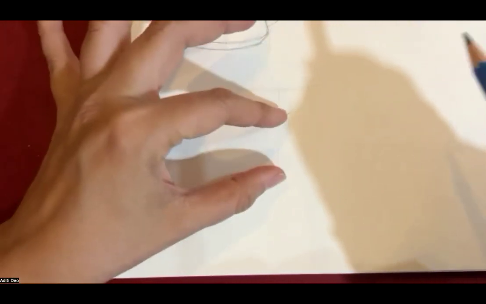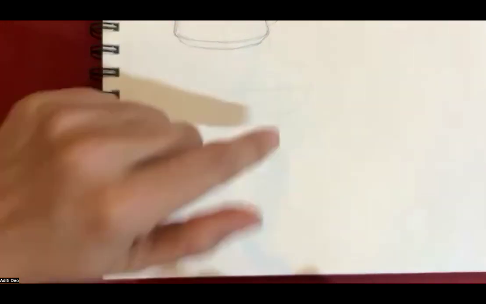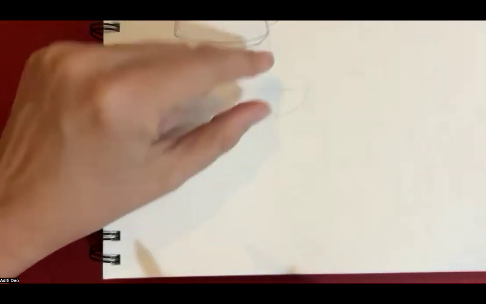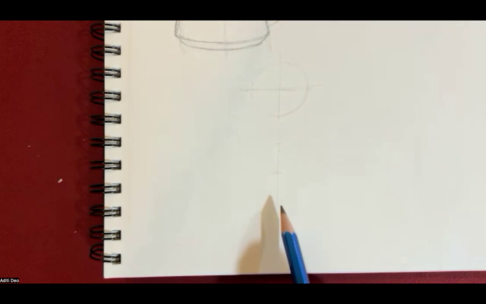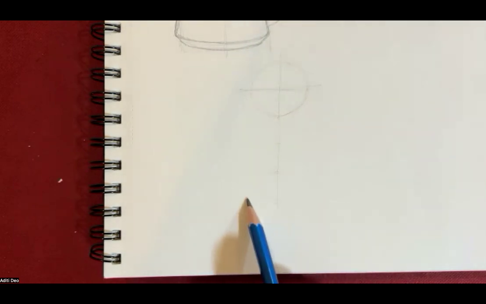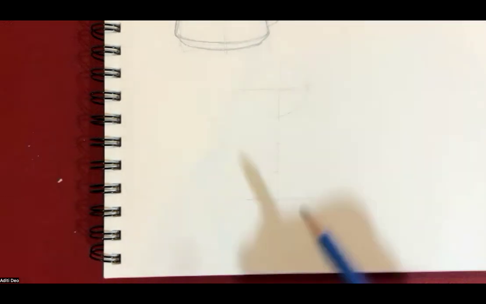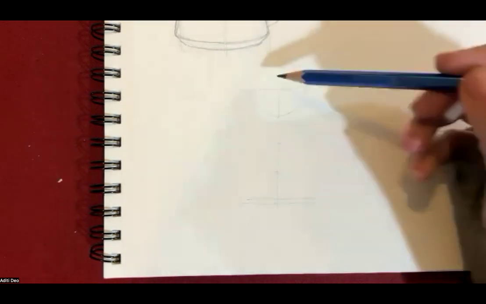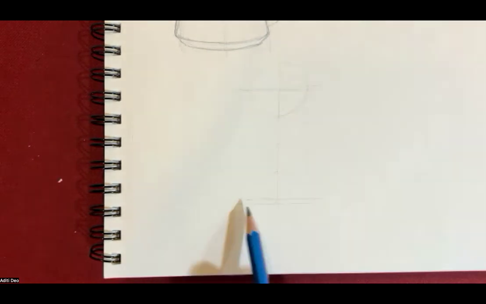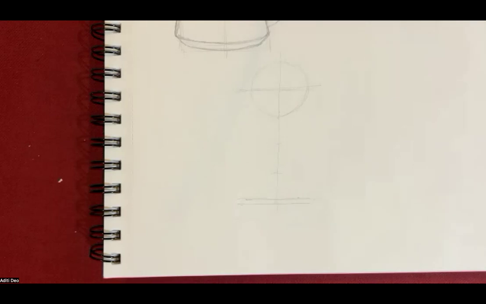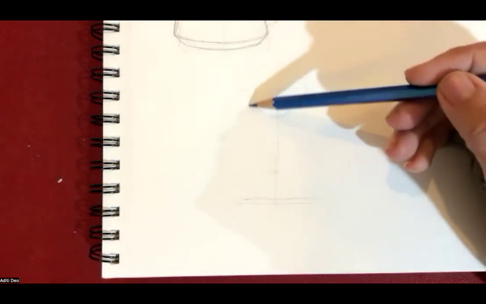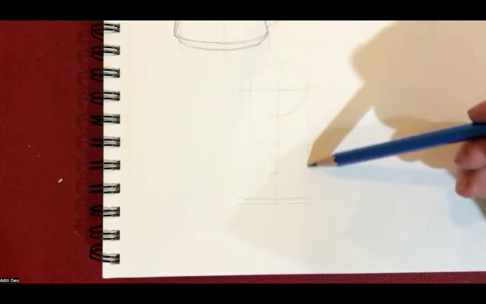You can just measure the circle and draw a line to indicate where the same unit is ending on the bottom, and then divide that in half. Somewhere over here you will get the base. So you draw a horizontal line first so you know where it stands. This is 1, 2.5, and I've drawn another line on top where the base of the kettle is going to be. Now I'll draw 2 lines vertically from the sides.